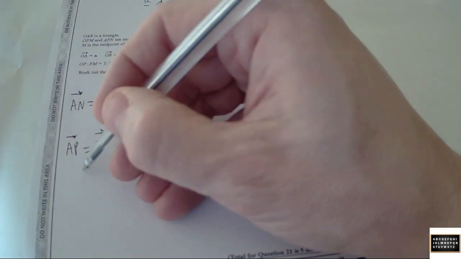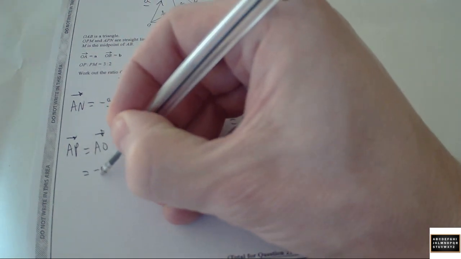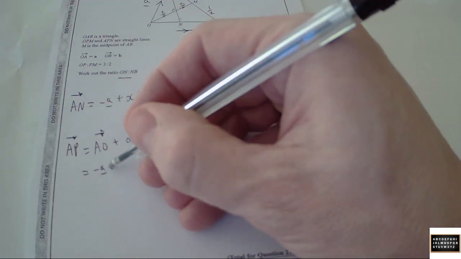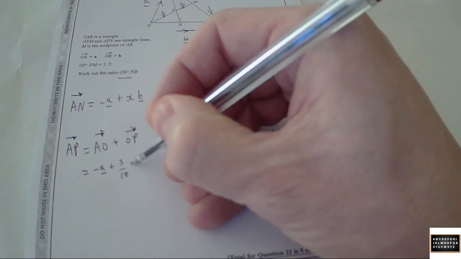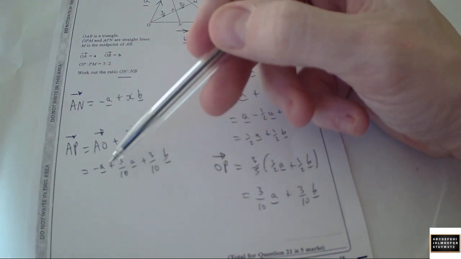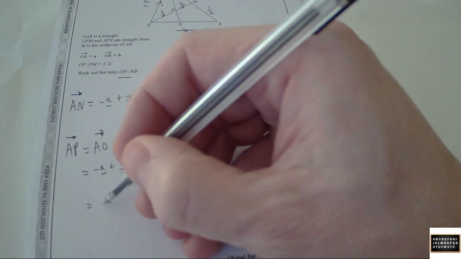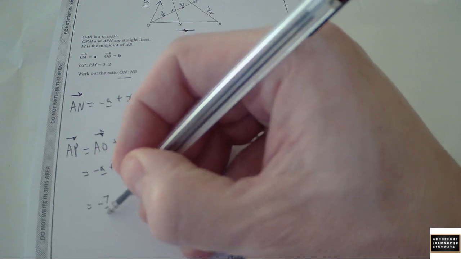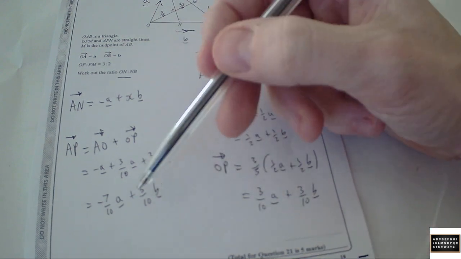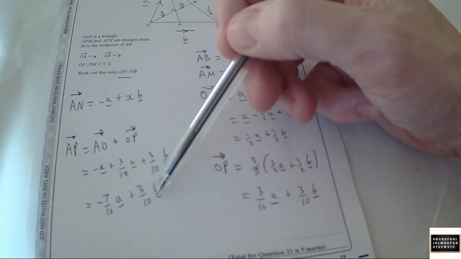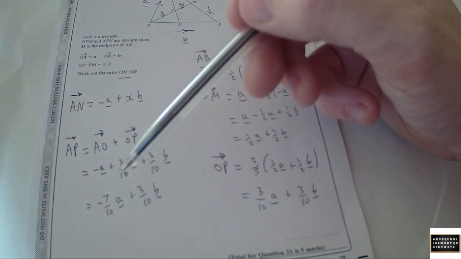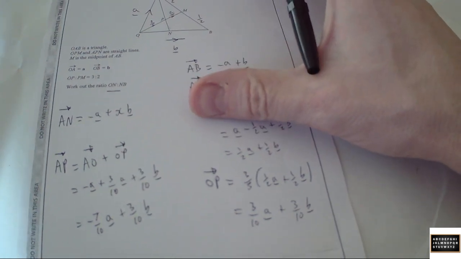Okay, A to O is minus a, and O to P, we worked out earlier, is 3/10 a and then 3/10 b. Now this from here to here, again, if I gather together like terms, I get minus 7/10 a and then 3/10 b. That's A to P.